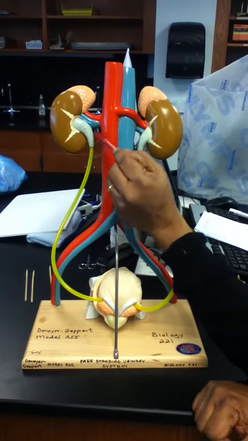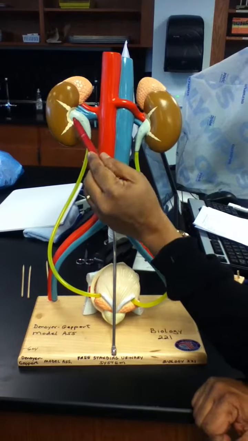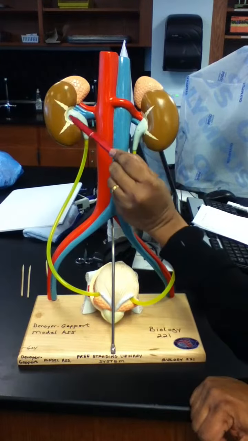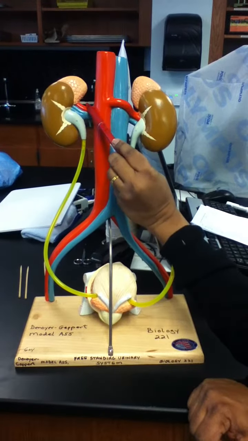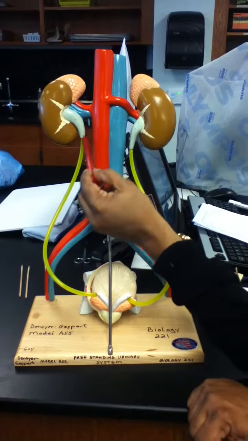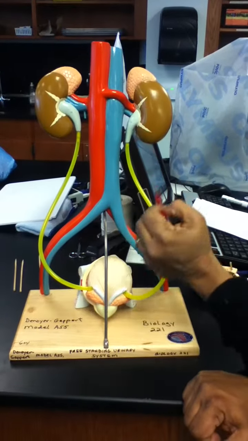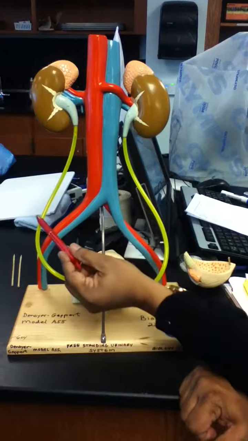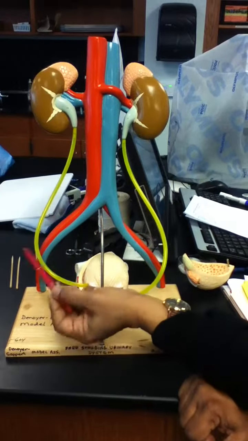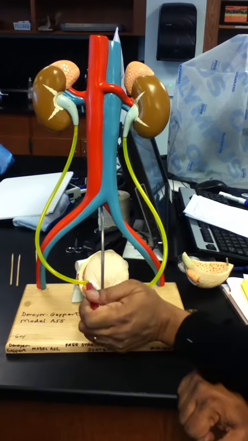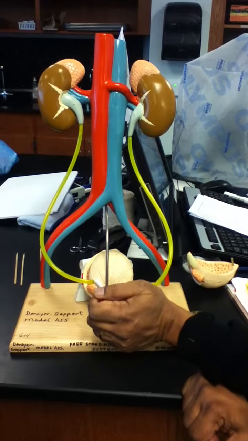The region of the kidney where structures go in and out is known as the hilus, and you have three contents: the pelvis, renal artery, and renal vein. The pelvis continues down as the ureters, with the type of epithelium known as transitional epithelium. The two ureters open into the bladder posteriorly.